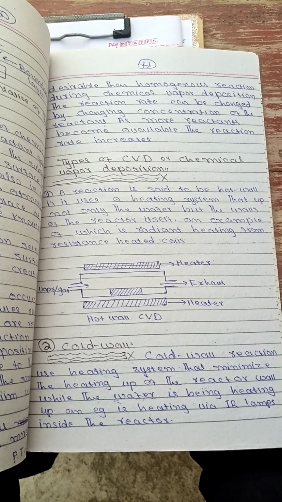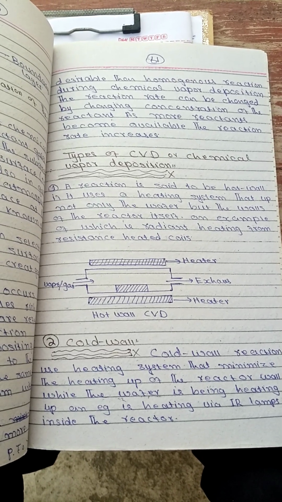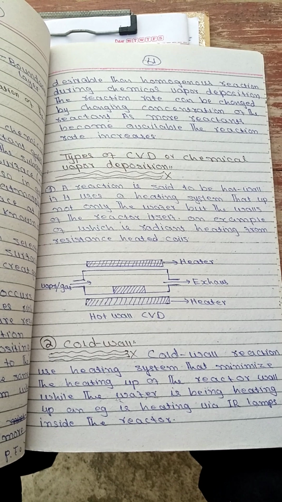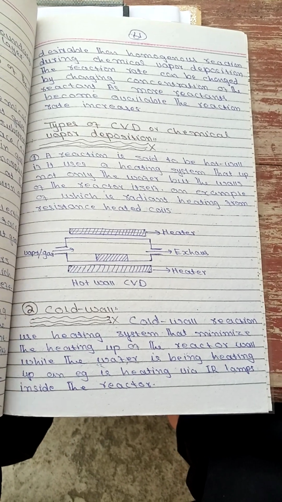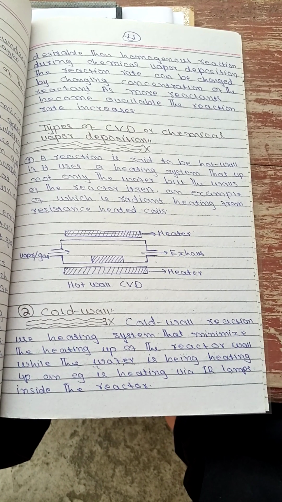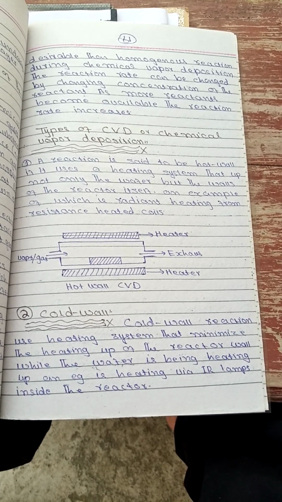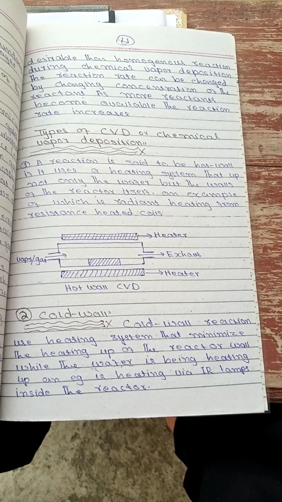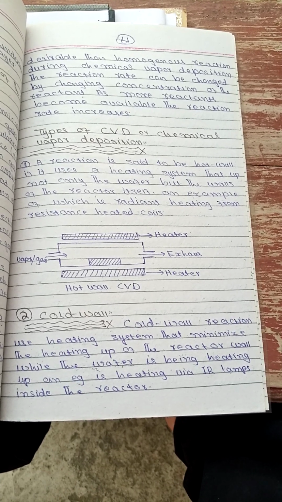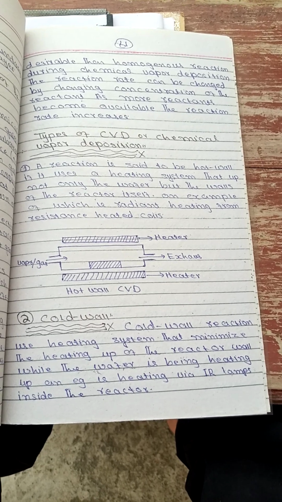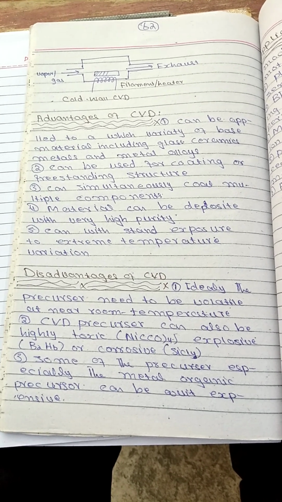An example of which is a reactor heated by resistance heated coils. ये डायग्राम में आप भी देख सकते हैं, वेपर गैस हम भी एंटर कर सकता है. हॉट वॉल CVD एग्जॉस्ट हीटर और नीचे ऊपर इसके हीटर भी हैं. दूसरा टाइप्स भी आता है cold wall reactor, using a heating system that minimizes the heating of the reactor while the substrate is being heated, for example by heating wire lamps inside the reactor. ये डायग्राम आप भी देख सकते हैं. ये दूसरा टाइप का वेपर गैस हीटर, कोल्ड वॉल फिल्म हीटर एग्जॉस्ट.